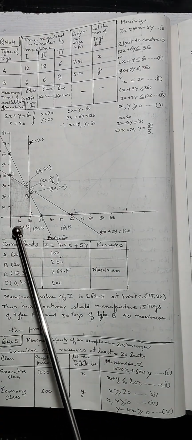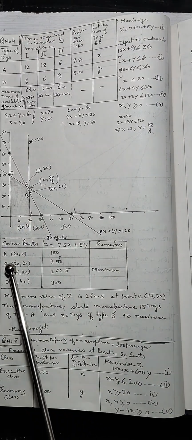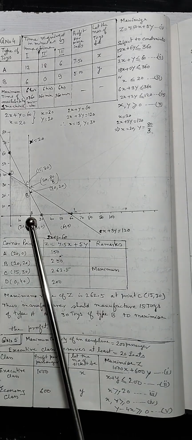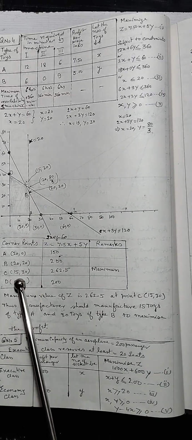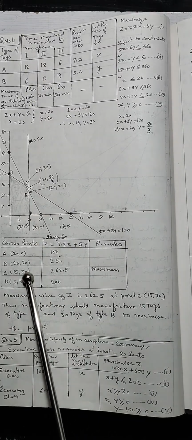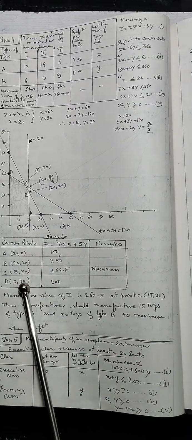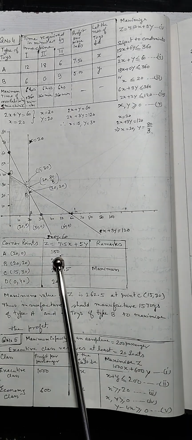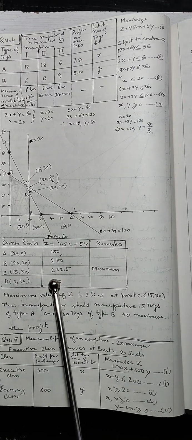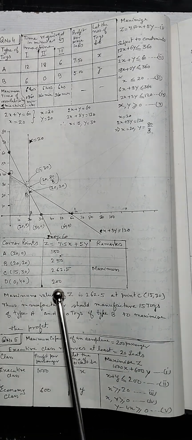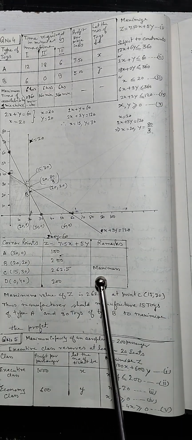So the area is bounded by the corner points: A, that is (20, 0); B, that is (20, 20); C, that is (15, 30); D, that is (0, 40). With the help of this, you can work out the value of Z: 150, 250, 262.50 and 200. So the maximum value is 262.5.